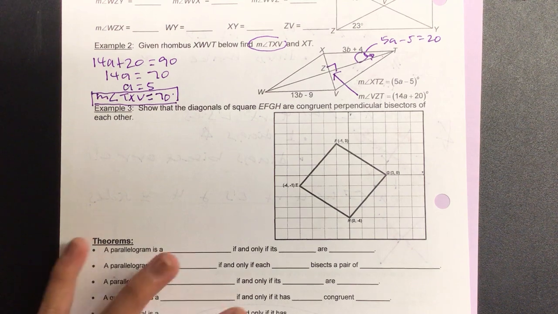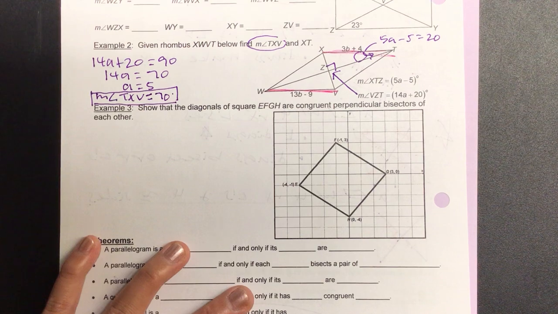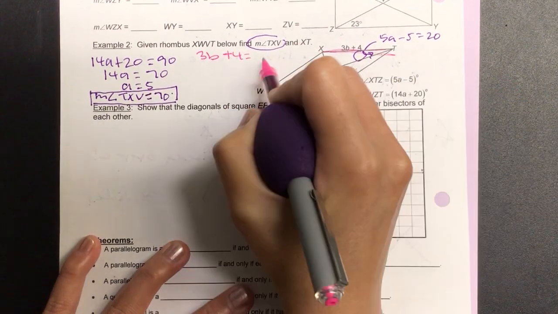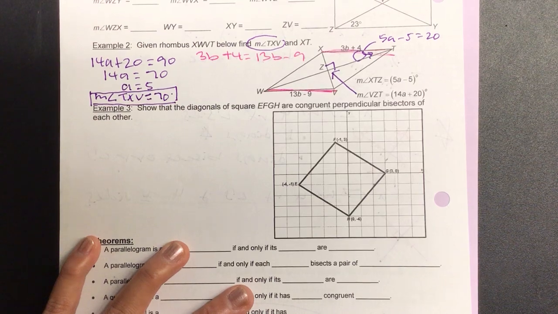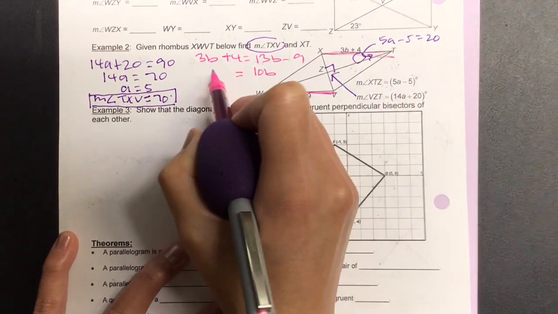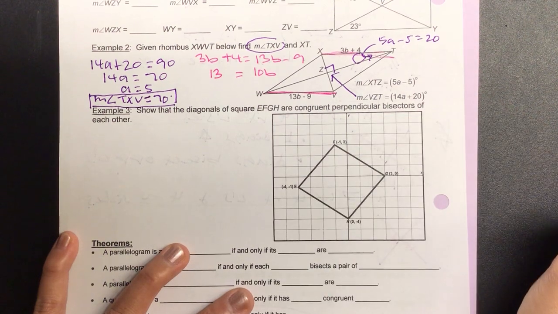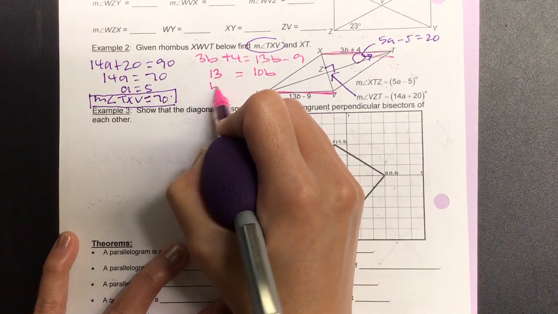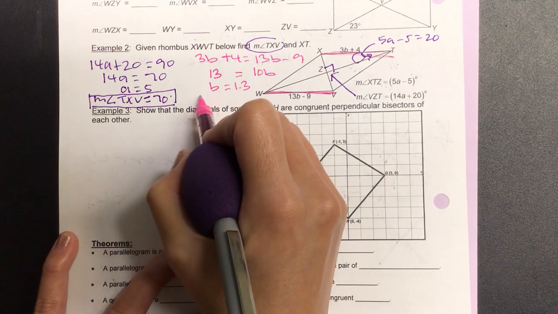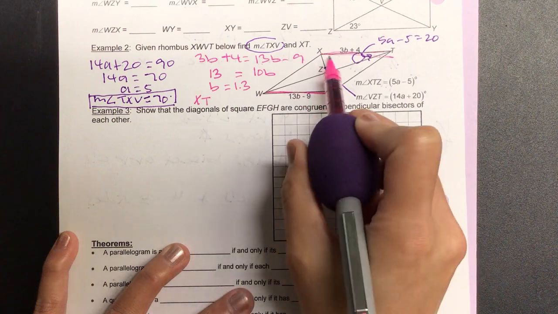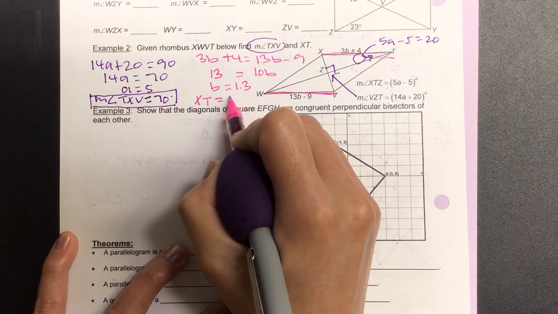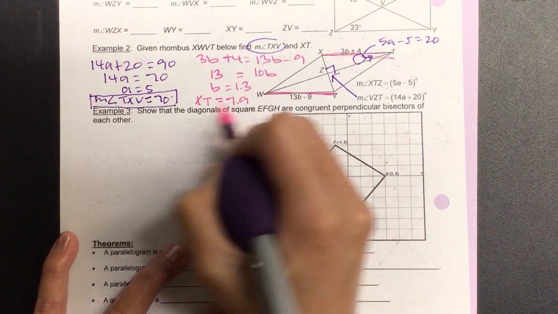Now let's find the B. What do I know about the opposite sides in a rhombus? They're equivalent. So 3b plus 4 is equal to 13b minus 9. I'm going to subtract 3b on both sides to get 10b. Add 9 on both sides and get 13. So if I take 13 divided by 10, that gives me a decimal, 1.3. And if you have to type it in, that's okay. So we know XT. XT is part of this right here. So 3 times 1.3 plus 4: 3.9, and then I add 4, which is 7.9.